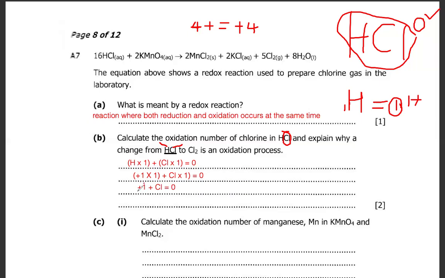This value goes there. It is a positive, it becomes now minus. So this will give us Cl is equal to 0 minus 1, which still gives us minus 1.